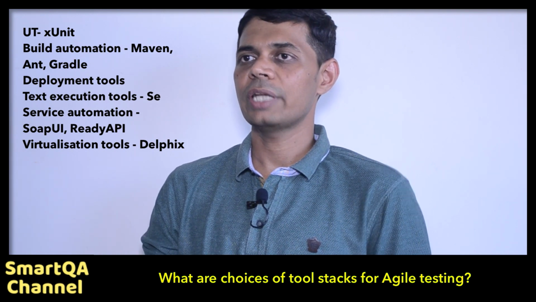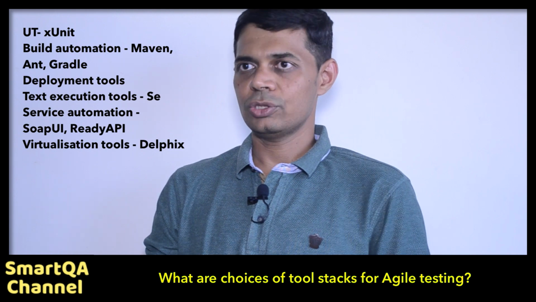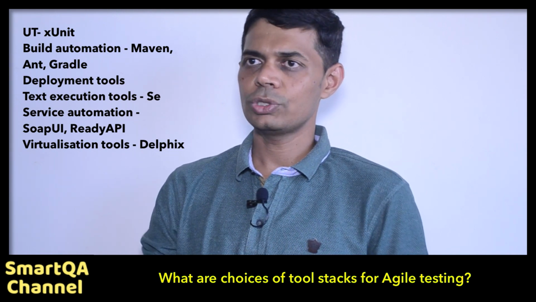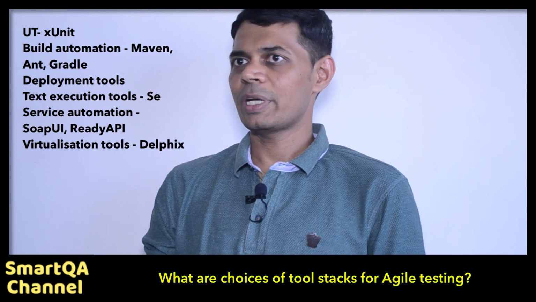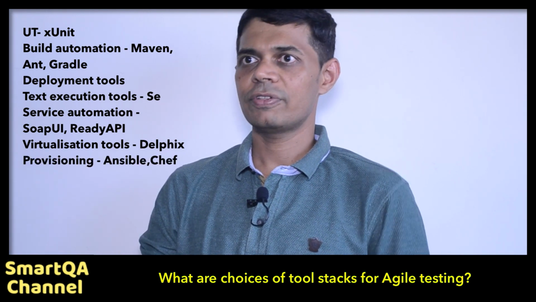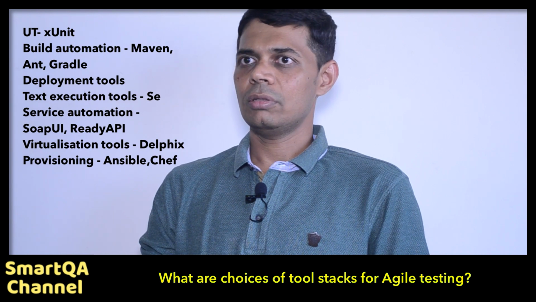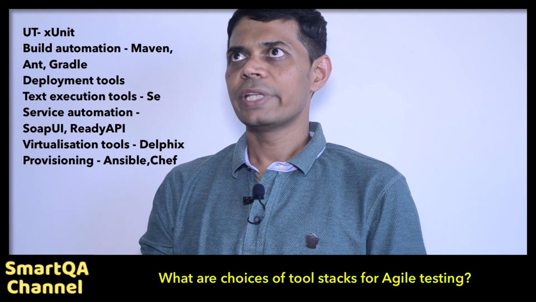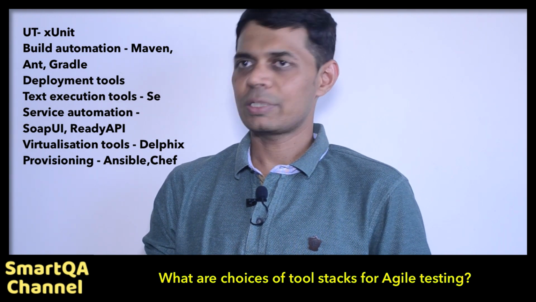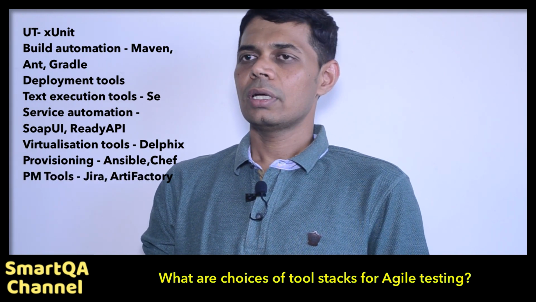You want to run your tests on load generators, or you want to run your tests on Selenium nodes. You would provision those instances on the cloud. So if you have to provision those instances, you might be using tools like Ansible and Chef for building out those type of solutions.